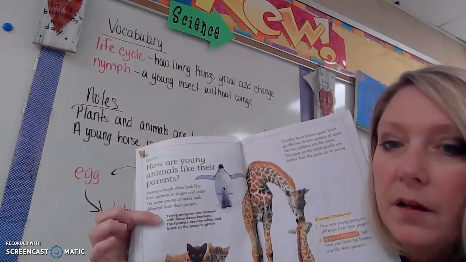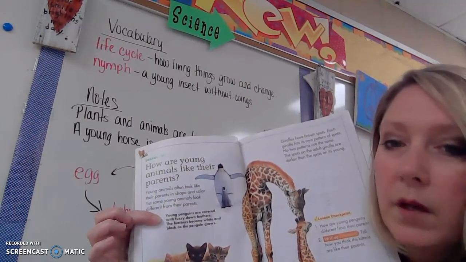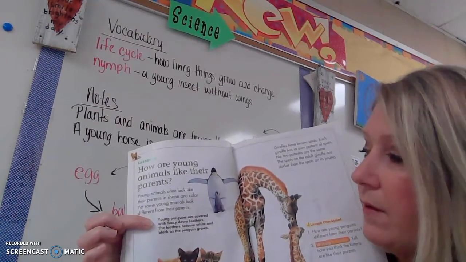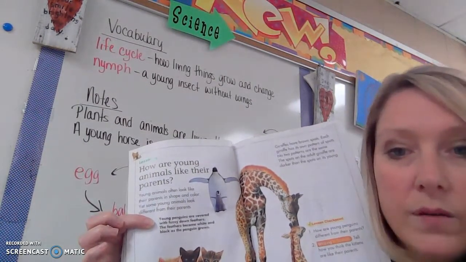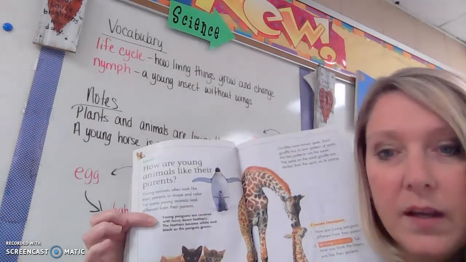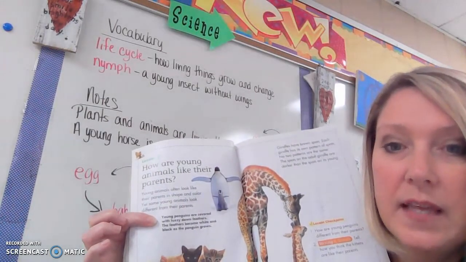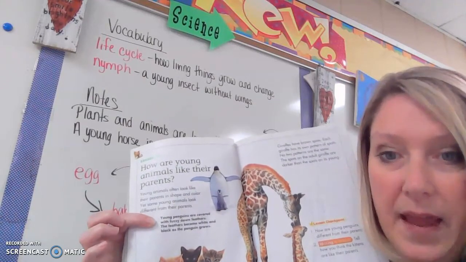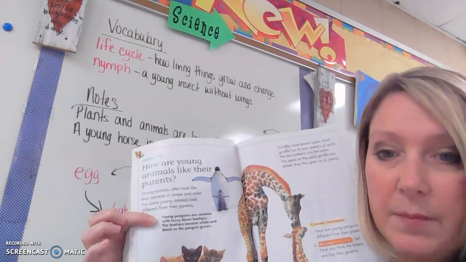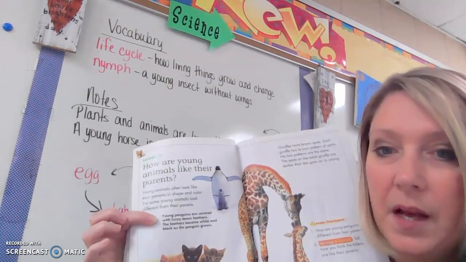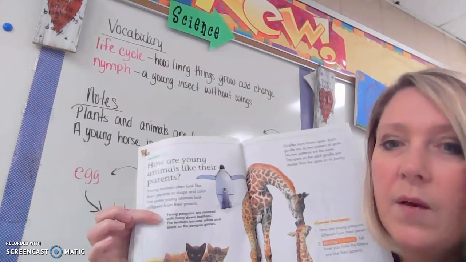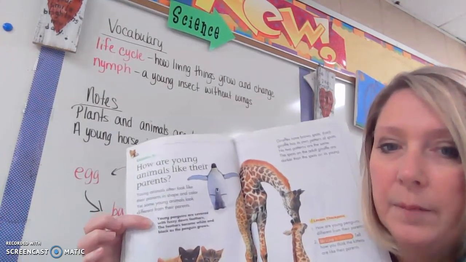Are they the same color? No, not yet. The baby penguin has dark gray feathers. And as it grows, then those feathers will change into black and white feathers just like the adult. So here's an example of that. They have the same shape, but right now they're not the same color. Only as that baby penguin grows will they be the same color.